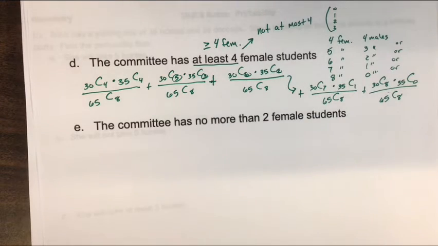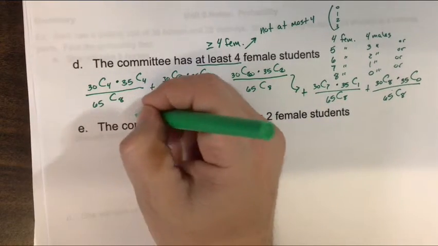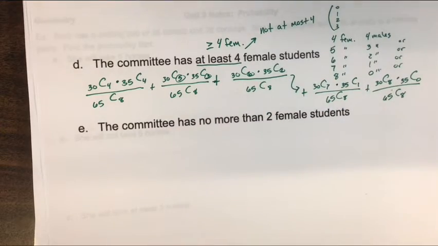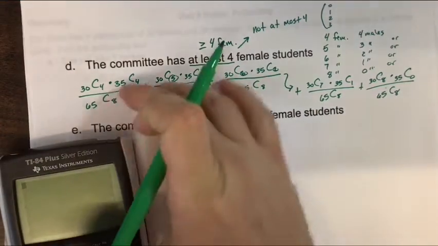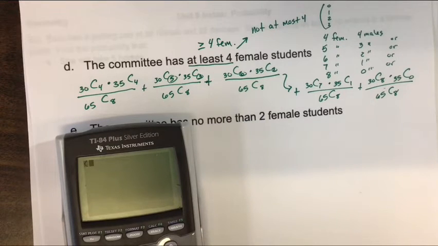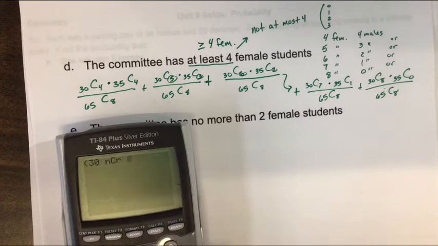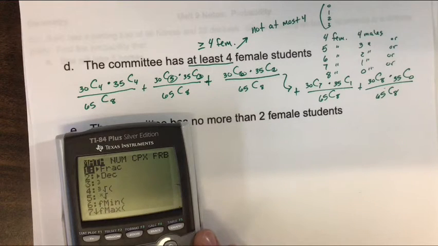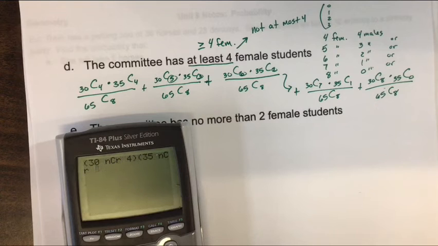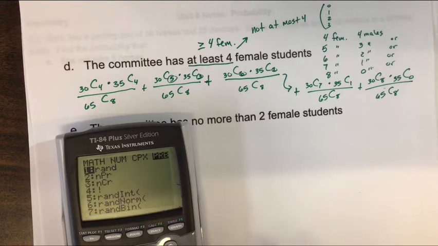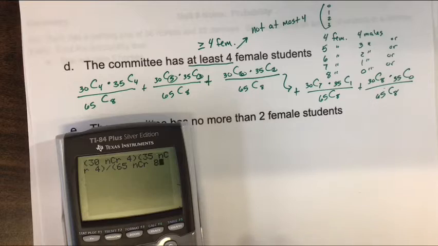And then to do this problem, we are going to go through and find the individual decimals, and then we're going to add them all up. So first, we're going to do this top one using parentheses, 30, math, option 3, choose 4, times 35, math, choosing 4, divided by 65, math, choosing 8.